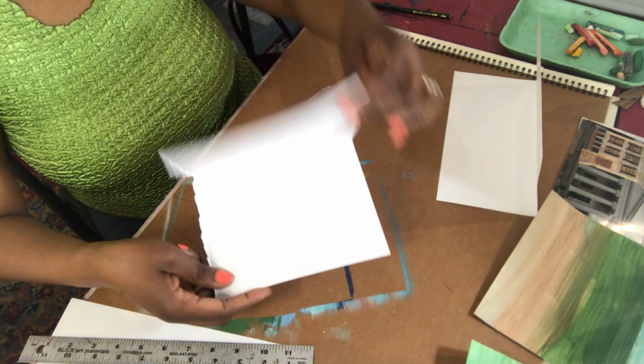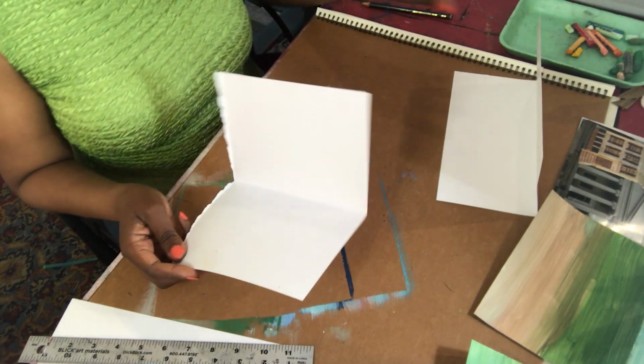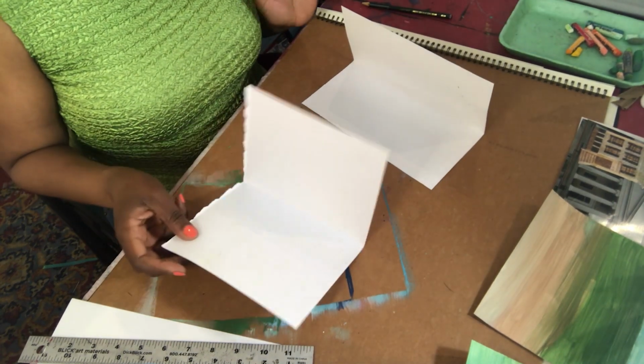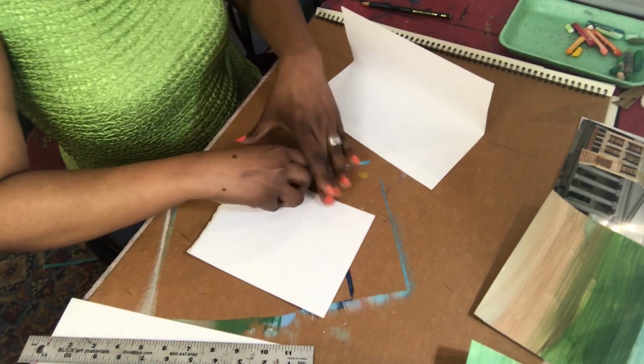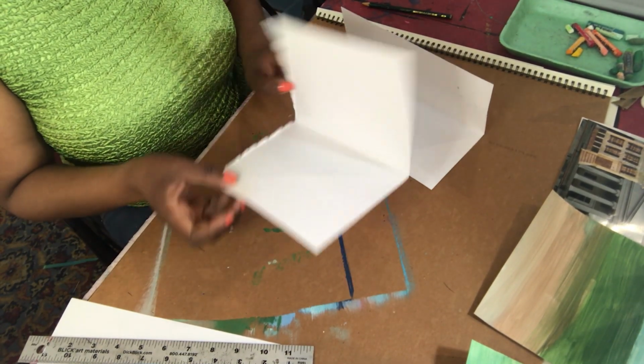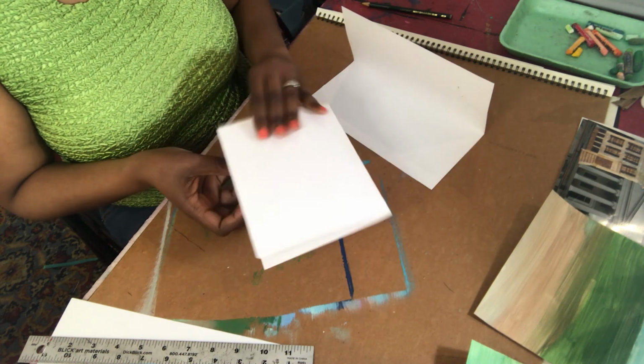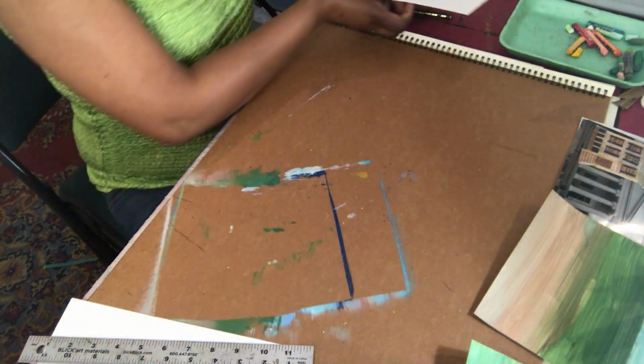Depending on whatever sheet of paper you have, you're going to fold it in half, crease it nicely, and then it opens like a card. That's the first thing you're going to do.